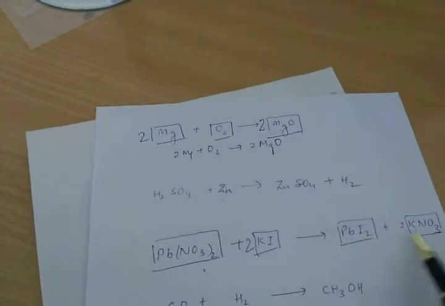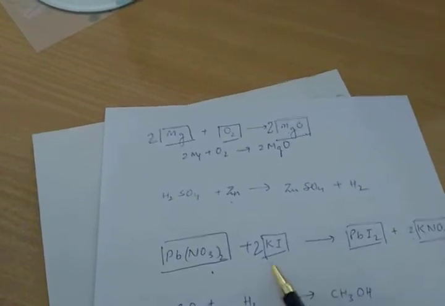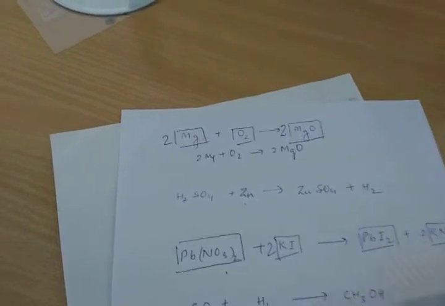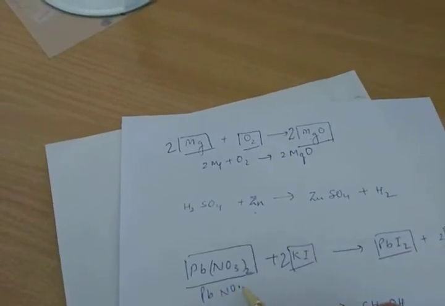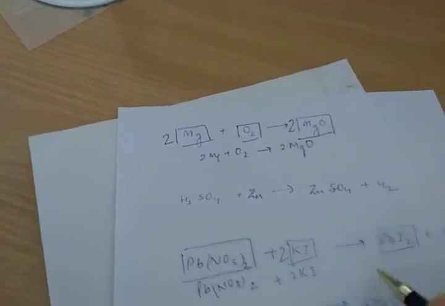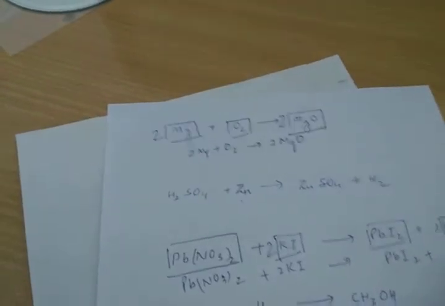Now K becomes 2, so we multiply KI with 2. Now I becomes 2, and on the right side there are 2, so now the reaction is balanced. Now the balanced reaction is Pb(NO3)2 plus 2KI changes into PbI2 plus 2KNO3.